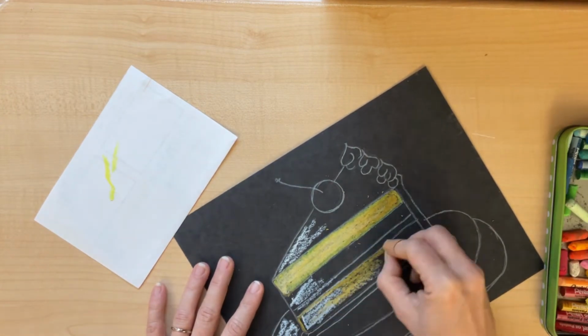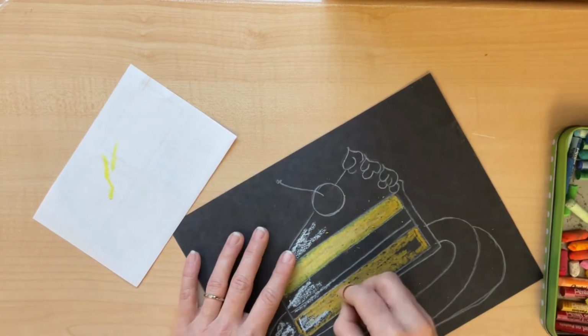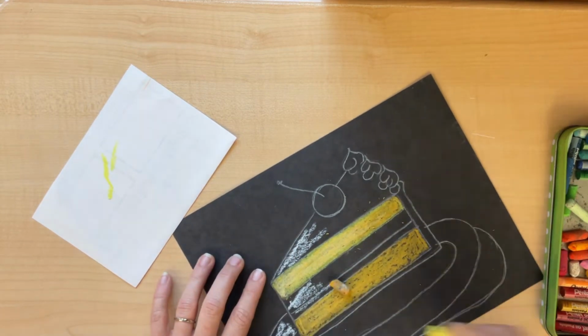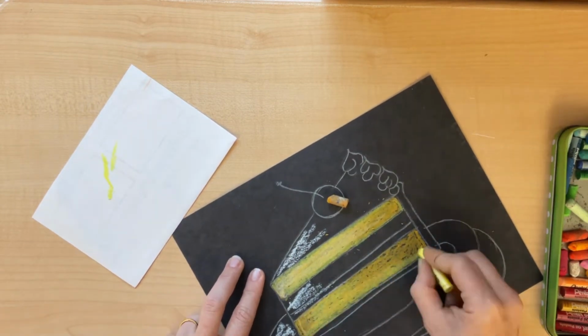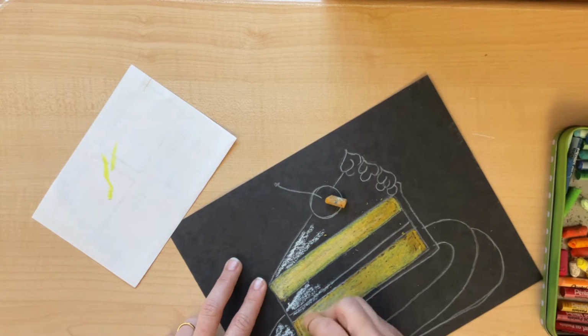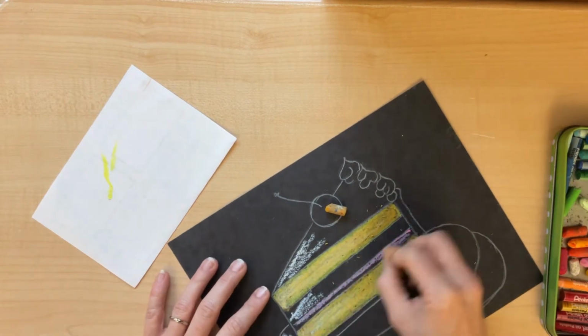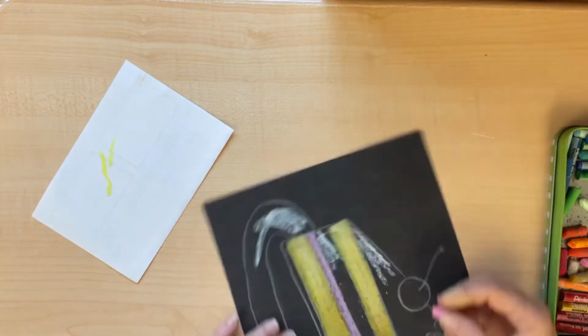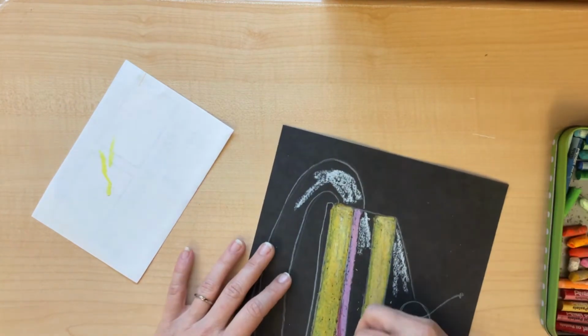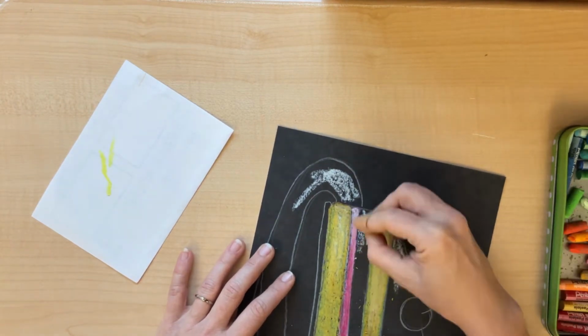Continue to color each area of your project with the same technique. Try to use different colors on each area, blending your light and dark areas to have a smooth finish. You could use 2 or 3 colors on each segment to give it some dimension.